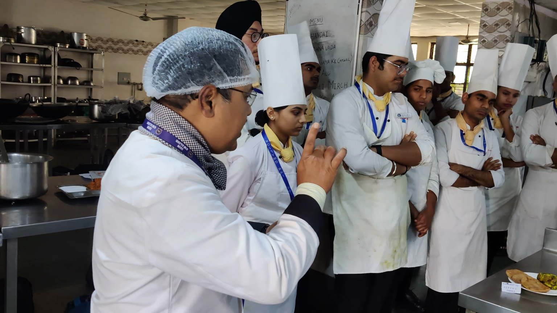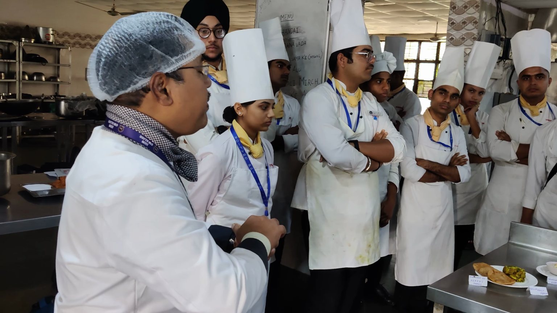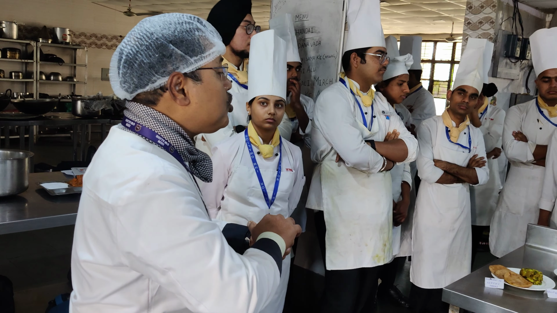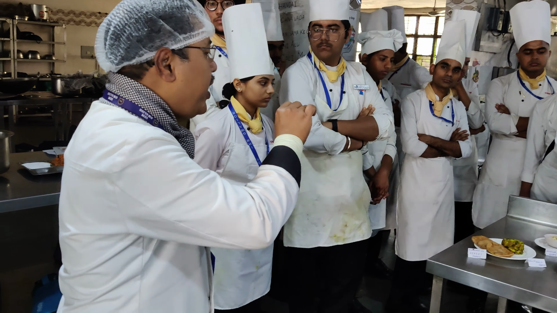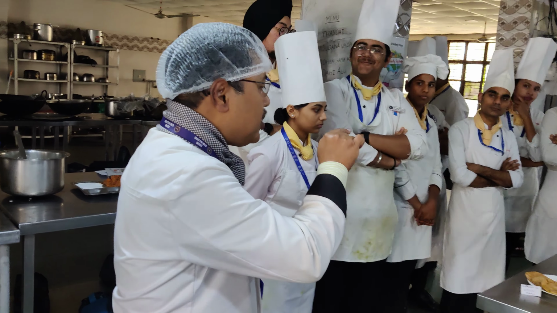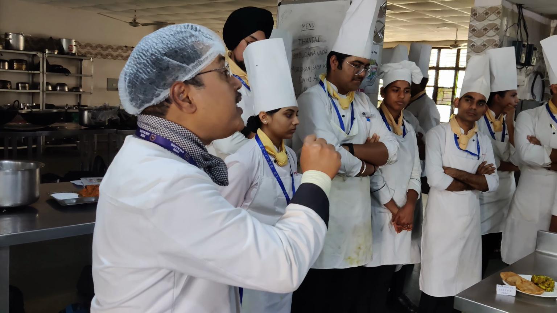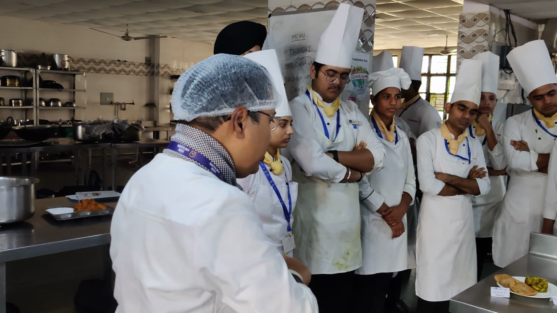Thandai, I have tasted it, good, but it could have been a little more diluted because of the surface tension, that is called viscosity. It will reduce in quantity and become a little bit thicker. It is not this thick, which it shows right now. It should have been a little bit thinner. So that point of improvement has to be there. Otherwise, taste-wise, it's very good.